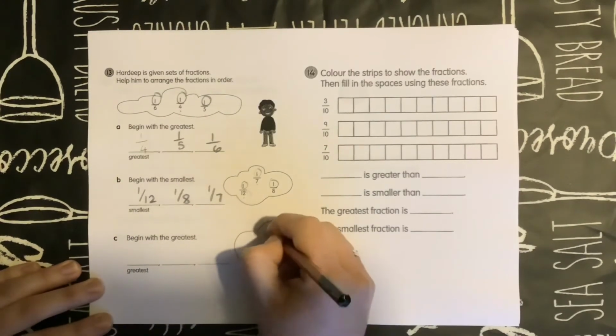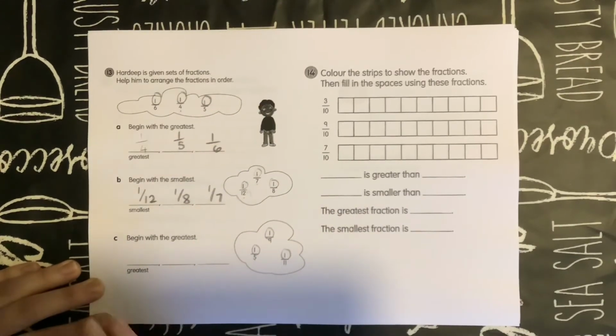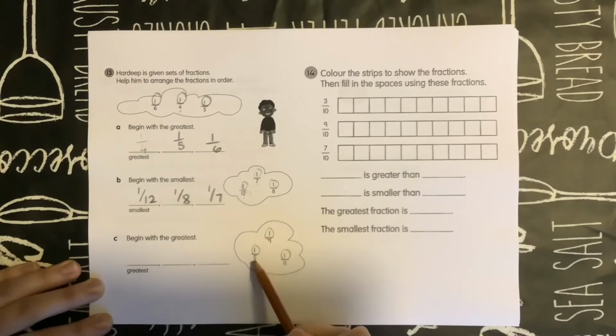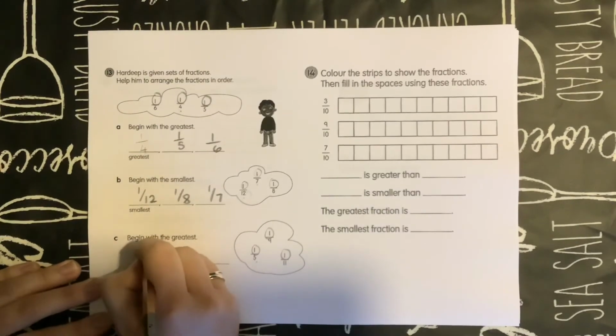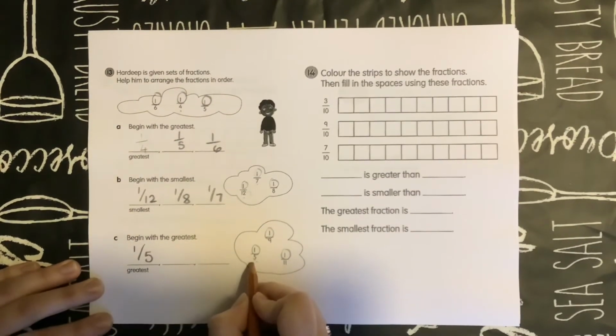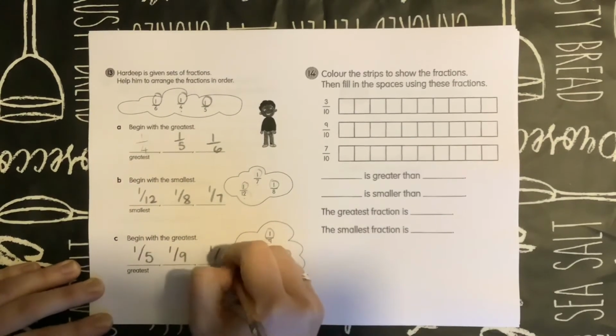We've got 1 part of each. So which one gives us the bigger piece? Our whole has been cut into 5, our whole has been cut into 9, and our whole has been cut into 11. So which part is the greatest? 1/5 is the biggest because it's been cut into the least amount of pieces. Then it would be a 9th, and then it would be an 11th.